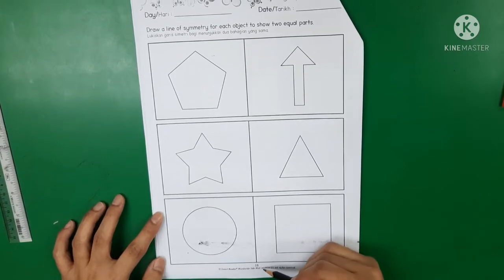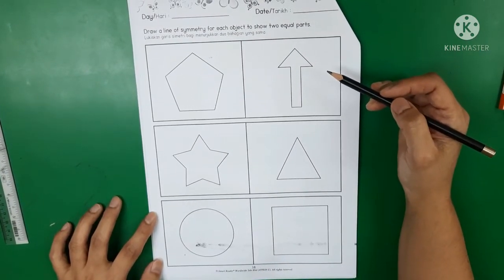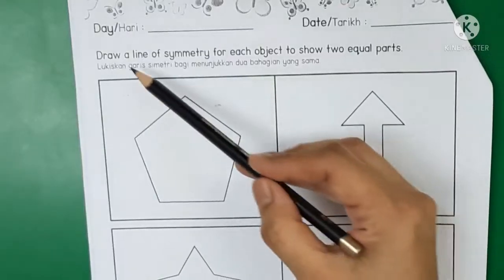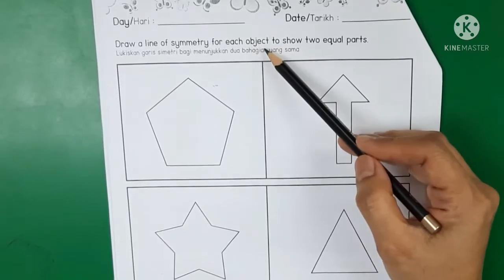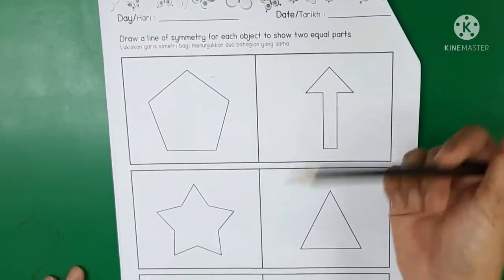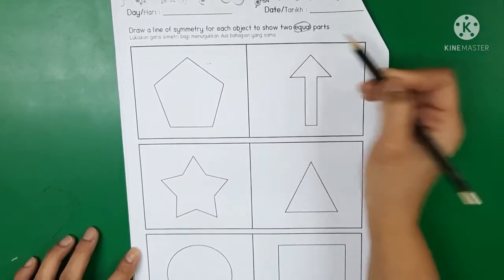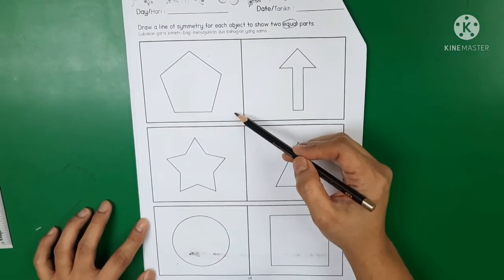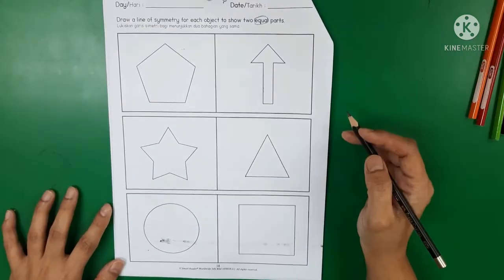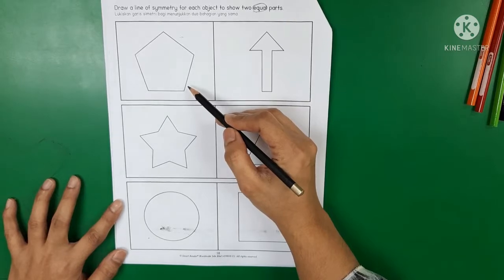Please turn to page 18 and let's try to do some exercises on symmetry. Draw a line of symmetry for each object to show two equal parts. Now, look at the first diagram. What is this diagram? Pentagon. Good! This is a pentagon.